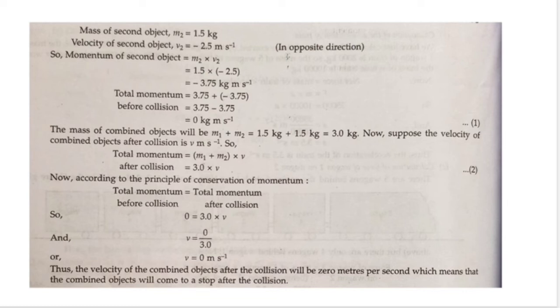So the total momentum is given by total mass into the combined velocity. That equals m1 plus m2 in the brackets into v. This is the case after collision. We know m1 plus m2 is 3 kg. So substituting 3 kg into v, we get the total momentum after collision. According to the principle of conservation of momentum, the total momentum before collision equals the total momentum after collision.